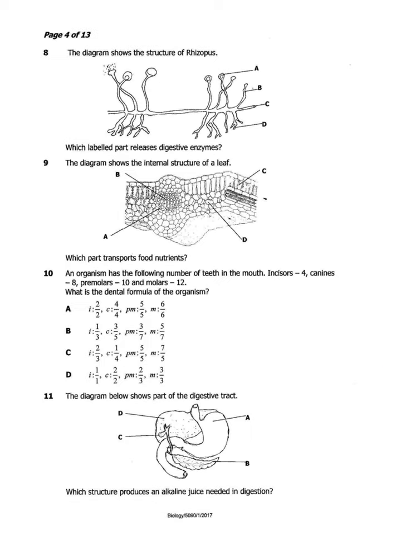Now we move on to question 8. The diagram shows the structure of Rhizopus. Okay, so we have rhizoid, we have stolons, we have sporangium, we have sporangiophore. Then which labeled part releases digestive enzymes? So digestive enzymes are released by the structure known as a rhizoid, and the rhizoid is structure D.